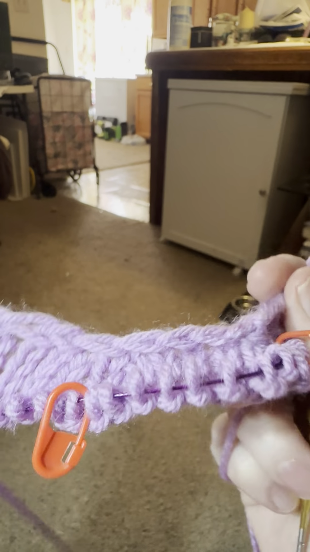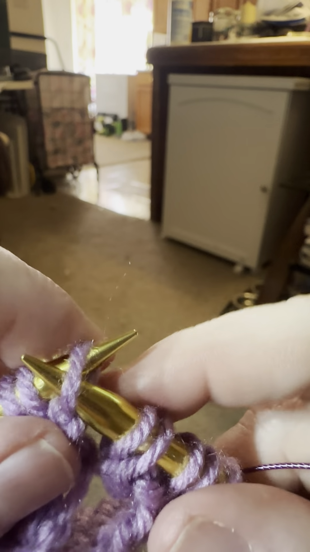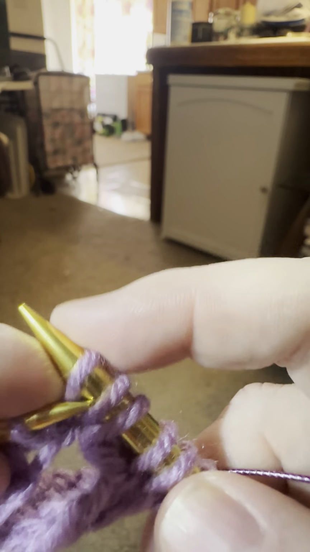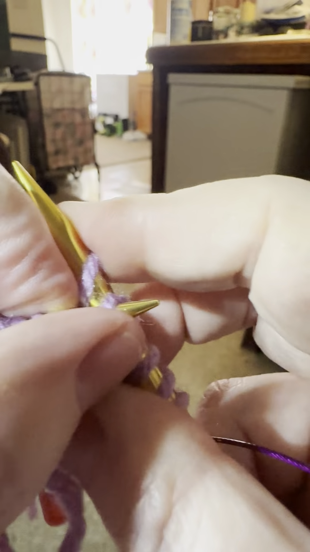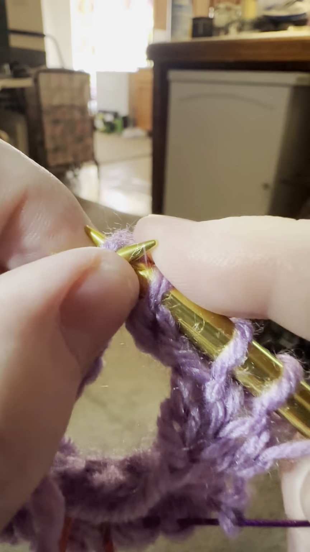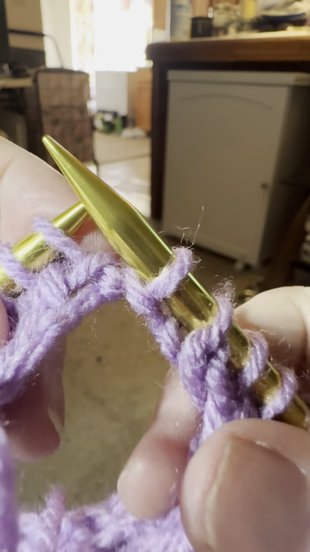So to be able to join, make sure your stitches are not twisted and everything is straight. You will slide this over to this side like that, and you're going to do like you do casting off, where you're going to take the second loop here, right there, and you're going to lift it up over and off your hook like that, and now you have joined in the round.